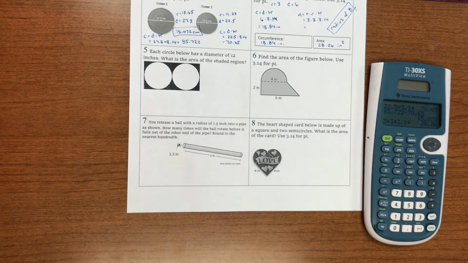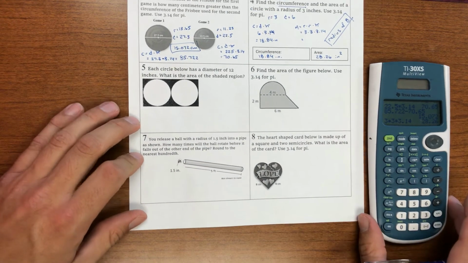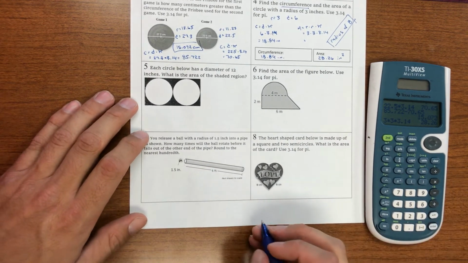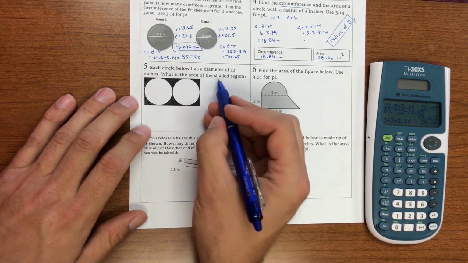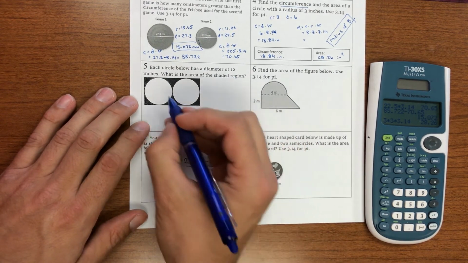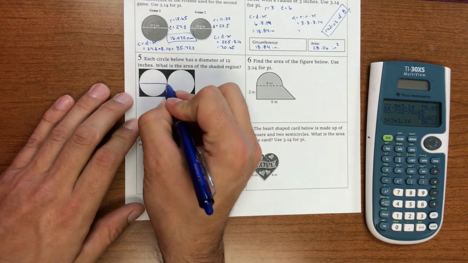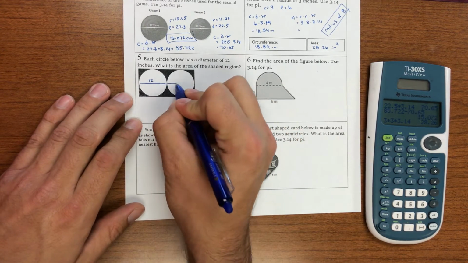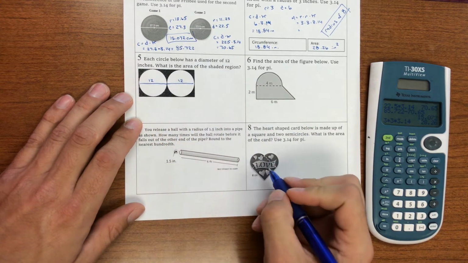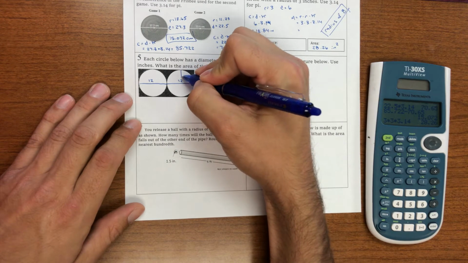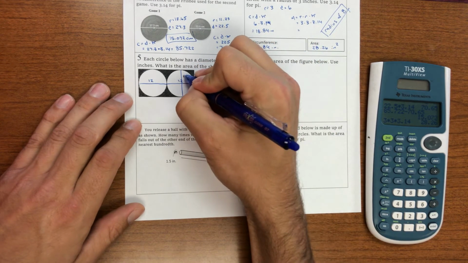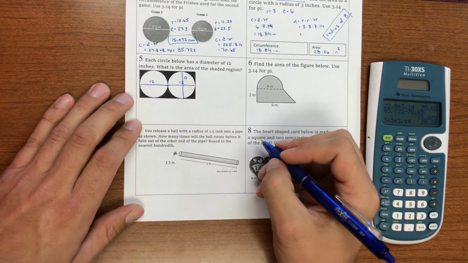A lot of people miss this question, even though they did a lot of the work right. They just didn't quite finish it correctly. Each circle below has a diameter of 12. So from here to here is 12. From here to here is 12, which means that from the top to the bottom is also 12. So that gives me some information.